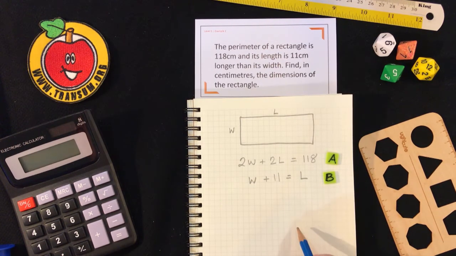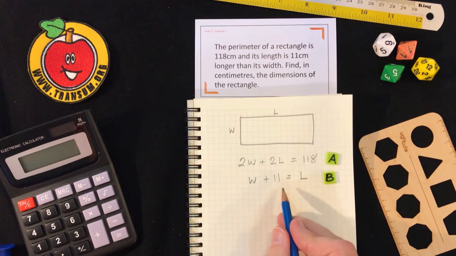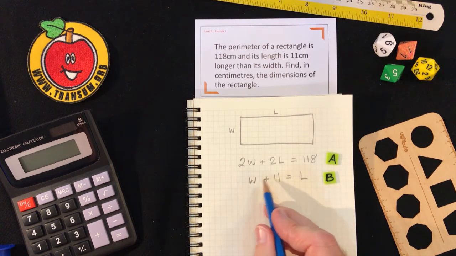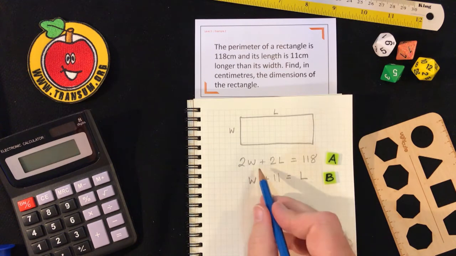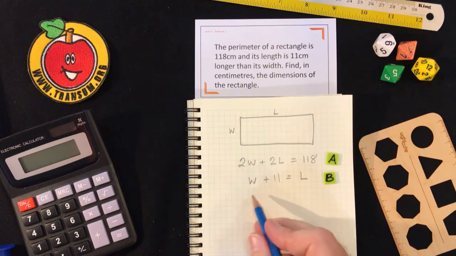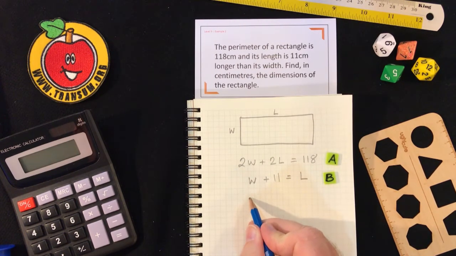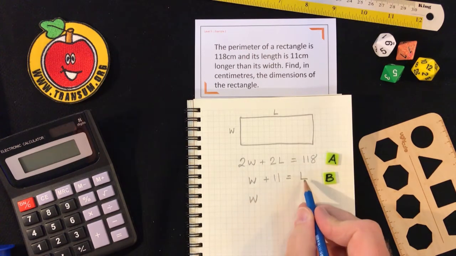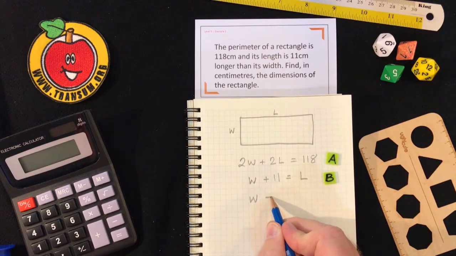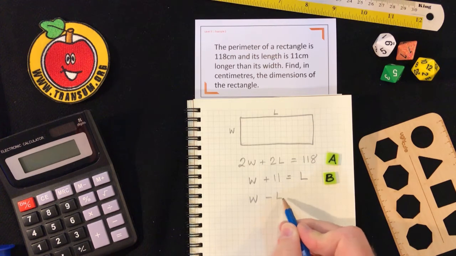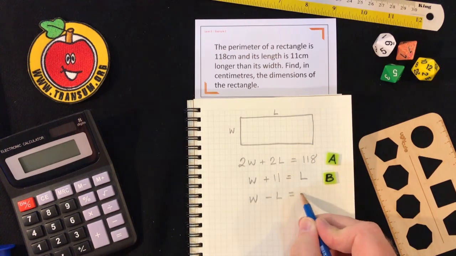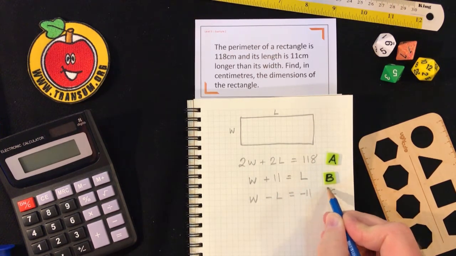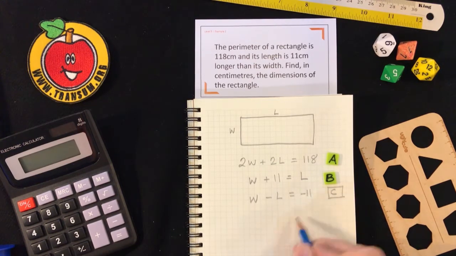So what I'm going to do is write the second one down with the letters in the same order as the first one. So I'm going to keep the W on the left, but I'm going to subtract L from both sides, and I'm going to take away 11 from both sides, and that's giving me equation C.